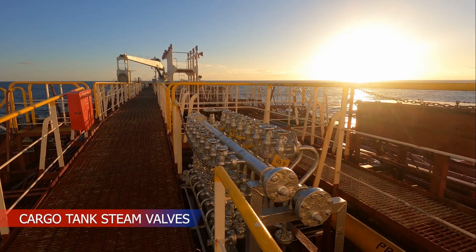This over here is again stream line valves for the remaining, like 5 wings and 6 wings cargo tank area. This bosun store we call it, or midship locker. On some ships you will have it on starboard side also, but on this ship we only have one locker which is on port side. So now we'll walk down and we'll see this manifold area.